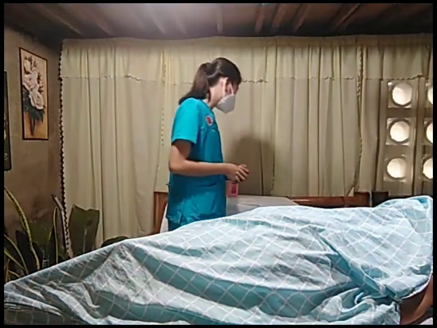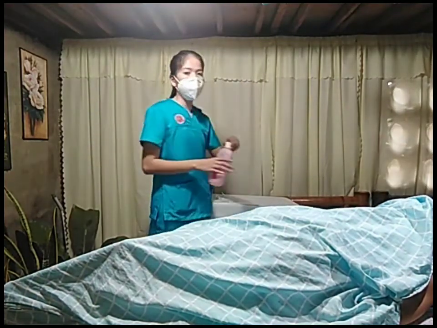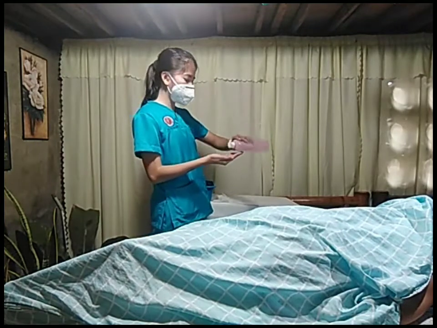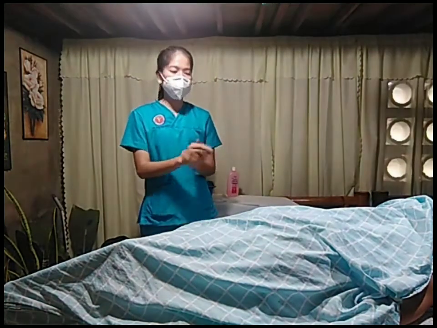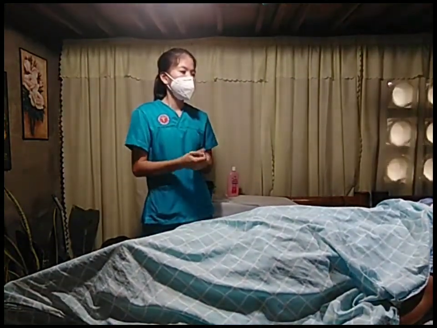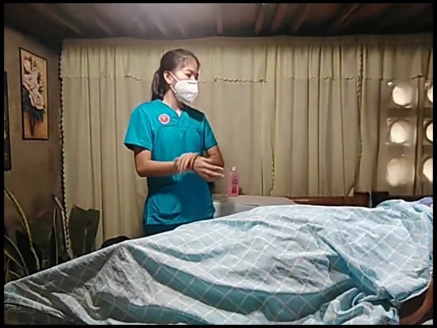Then after that we're going to wash our hands to reduce the chance of microbial infection. Then we're going to return to the patient within 5 minutes to determine if the medication needs to be reinserted.